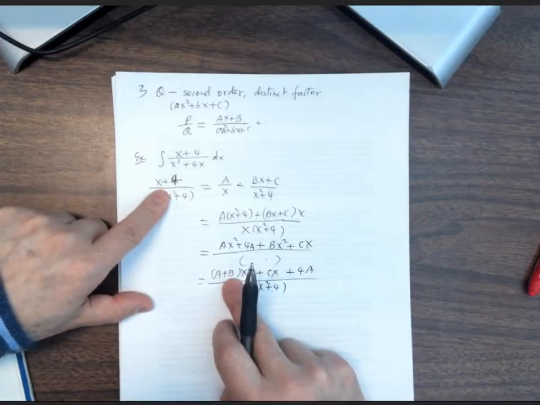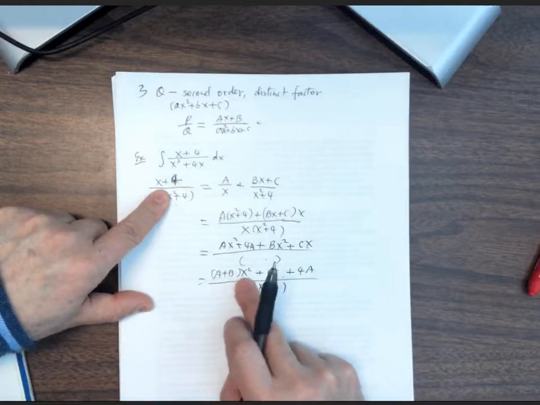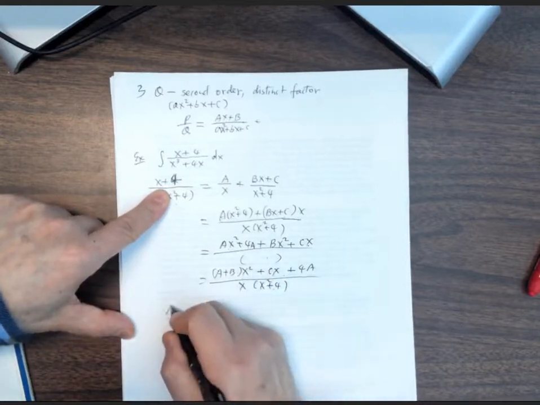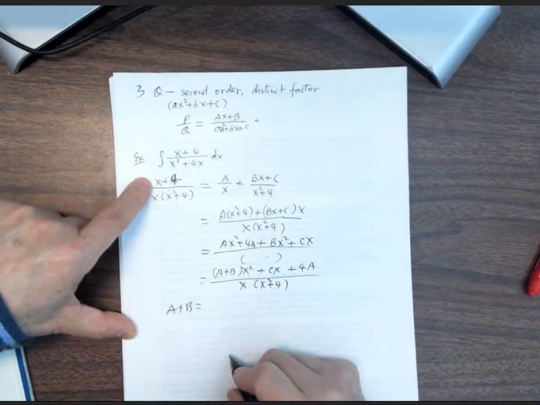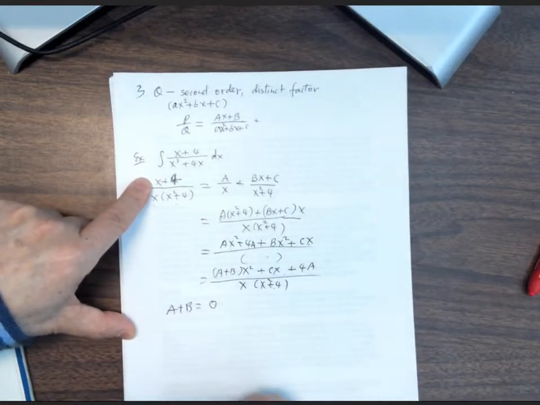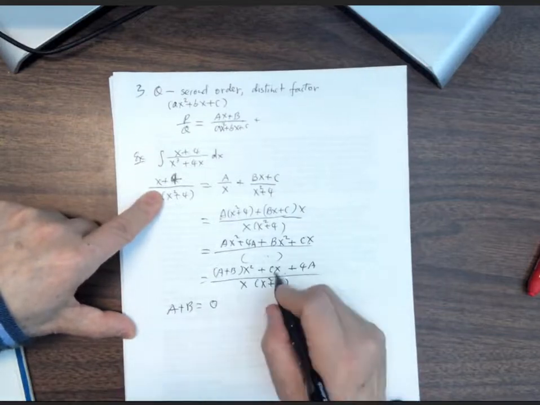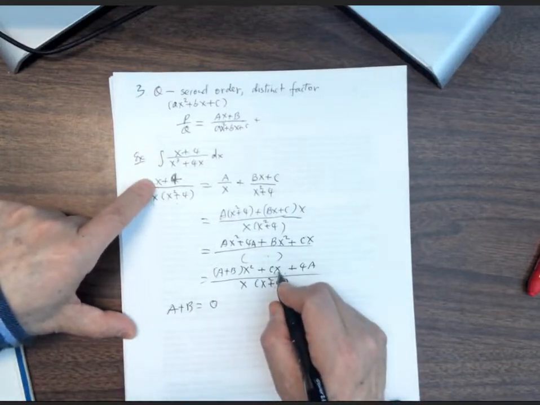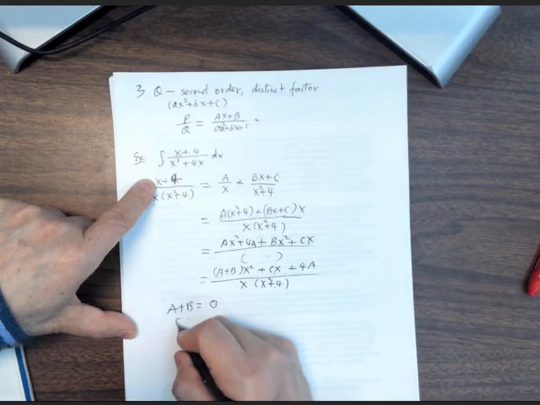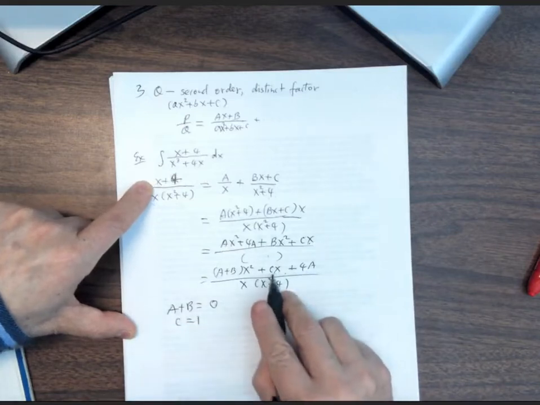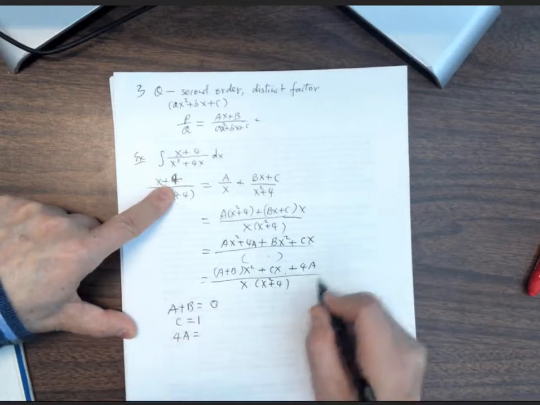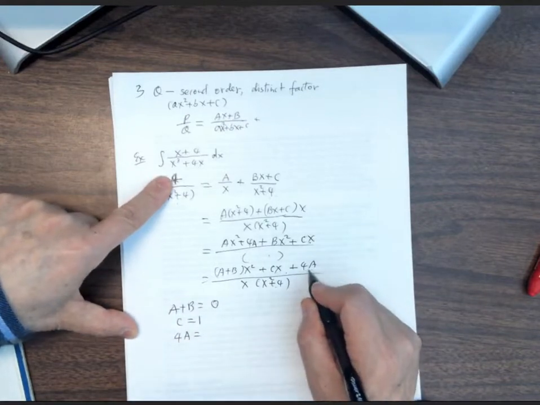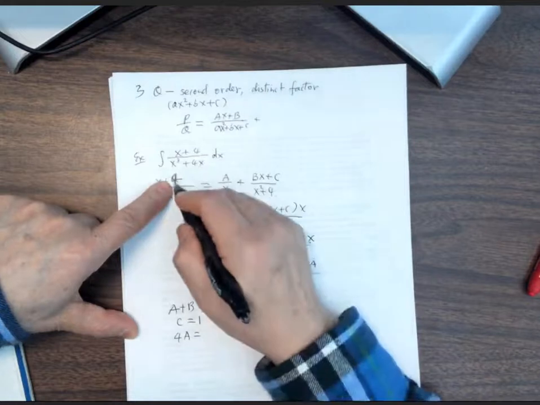Let's start with the coefficient of x squared. The coefficient of x squared is A plus B on the right, and 0 on the left. C is the coefficient of x, 1 is the coefficient of x, so C equals 1, and 4A equals 4. 4A constant here, 4 constant there.